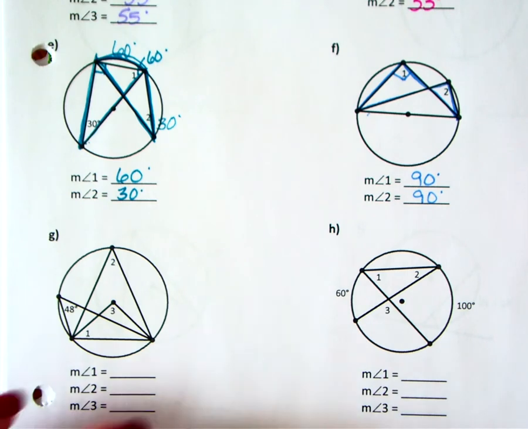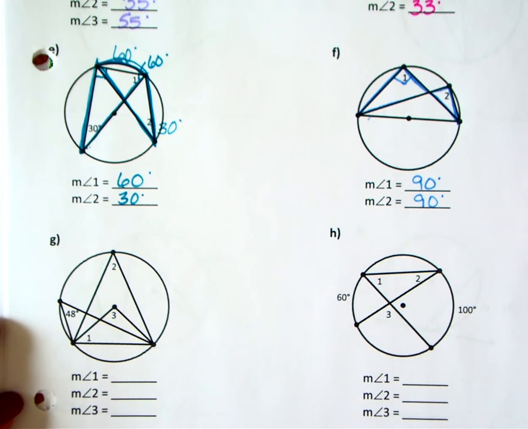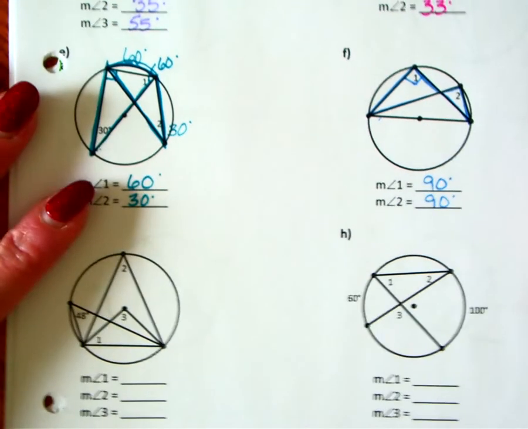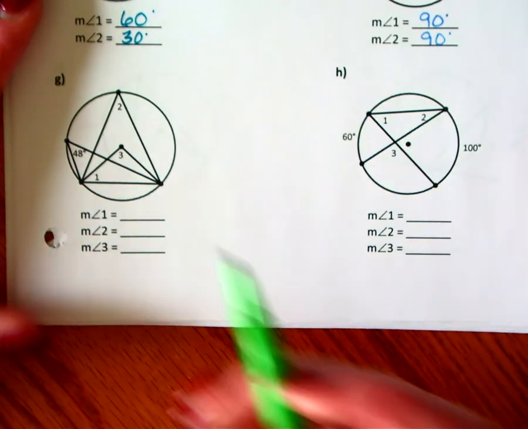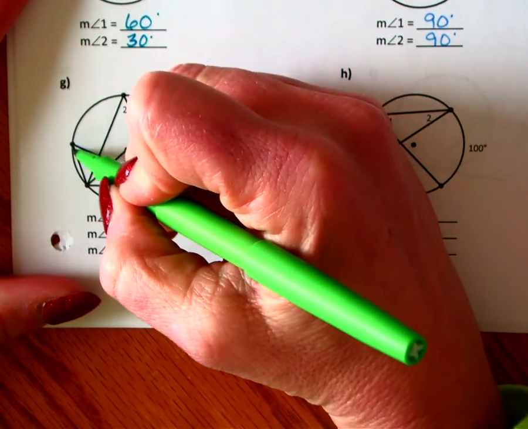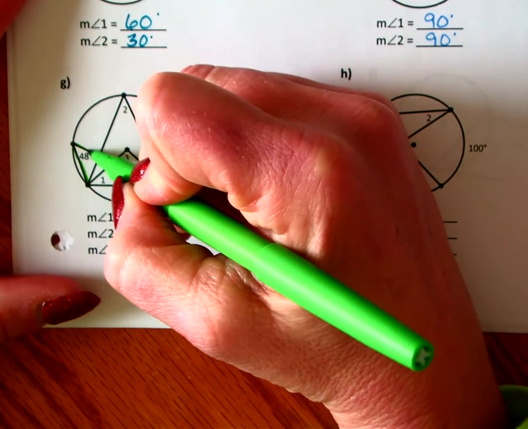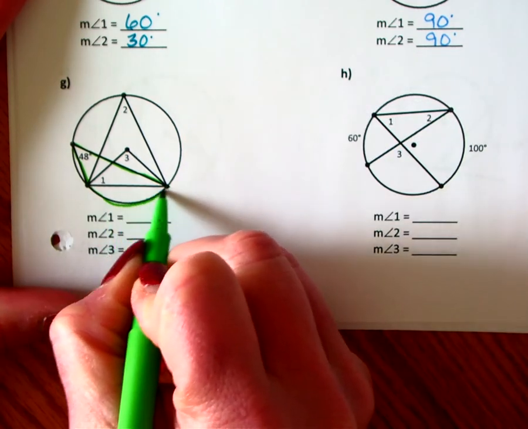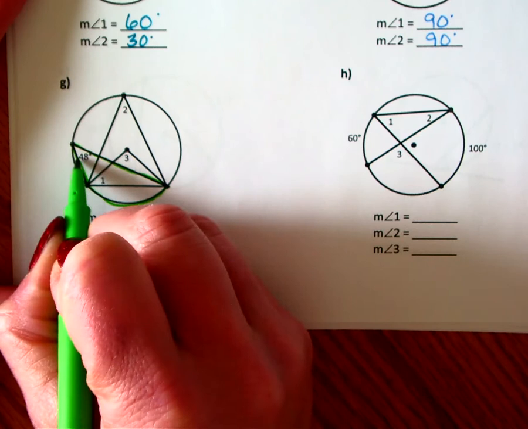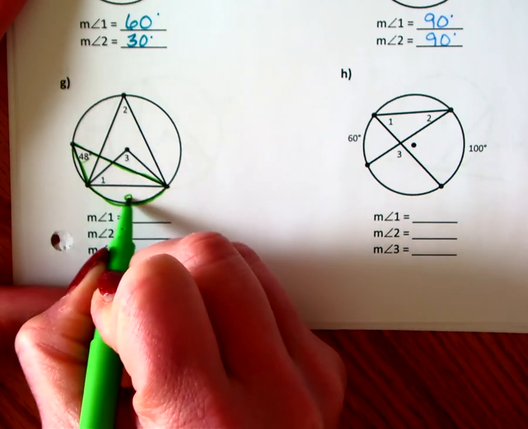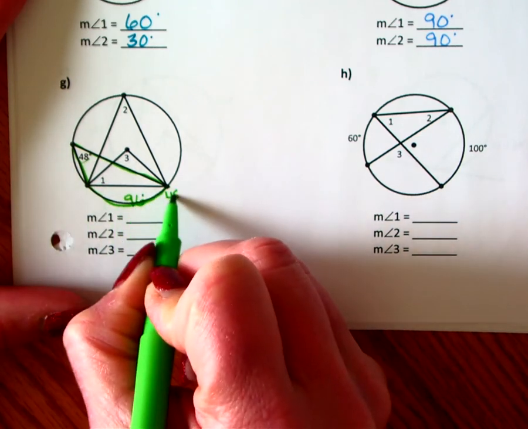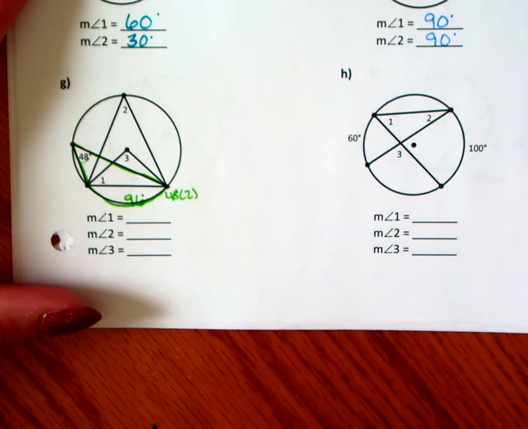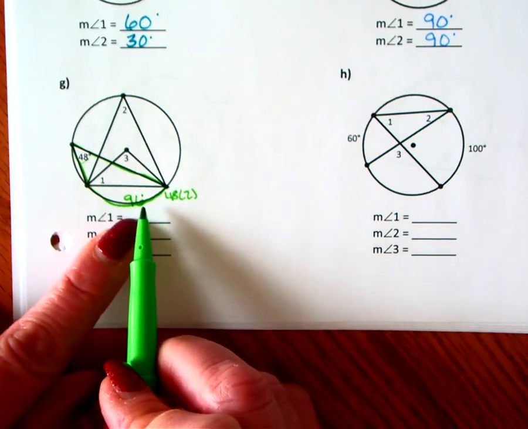So here we go. Right now, I'm not worried about getting my answers as much as just filling in everything I know. Here I've got 48 degrees, which means my arc out here is double that. Remember, my angle measure is half of the arc. So 48 times 2 is 96 degrees for the arc.